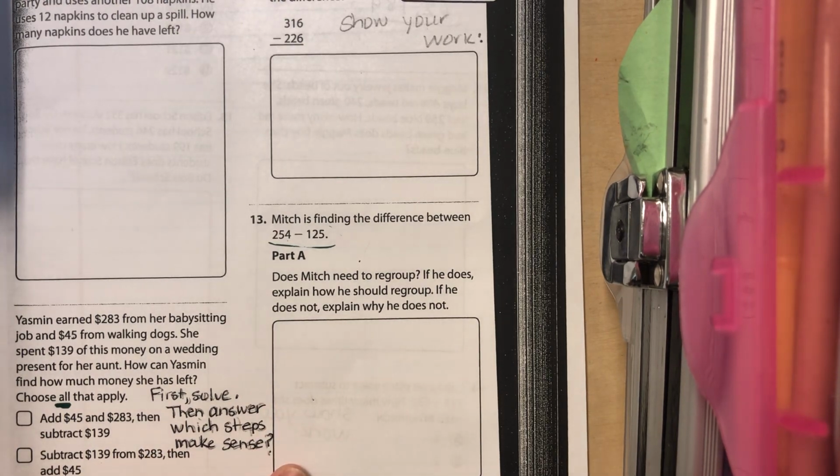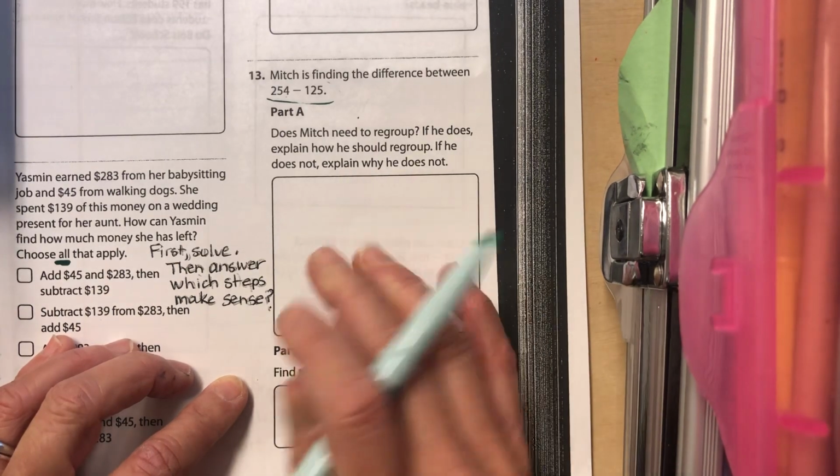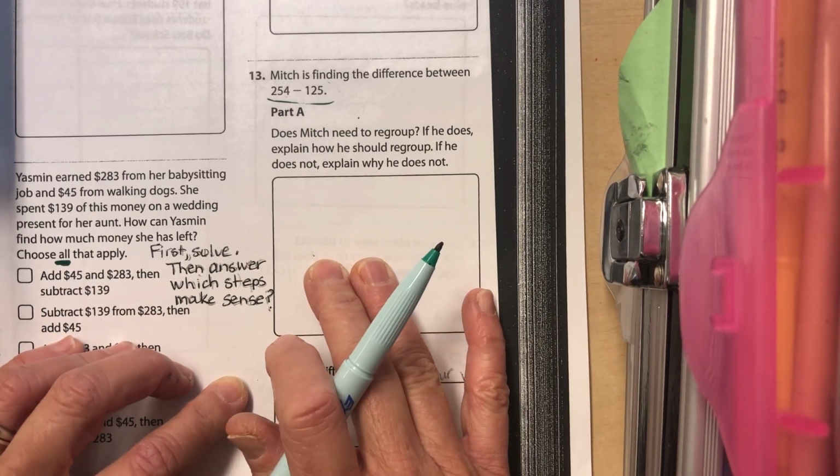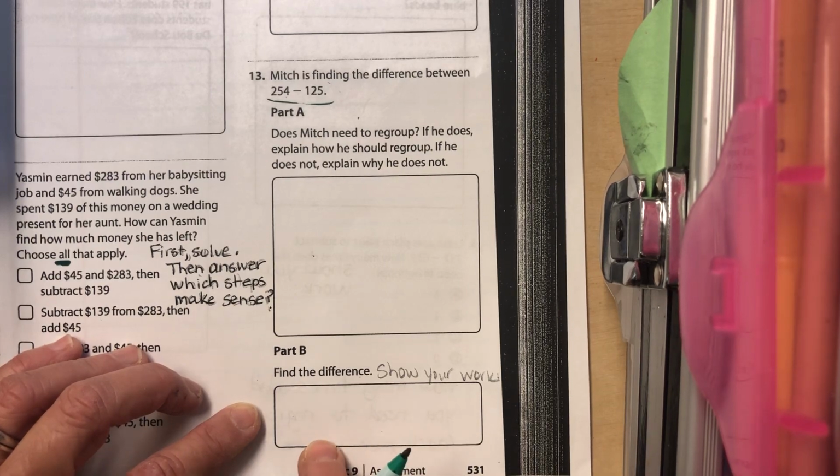Does that make sense? Okay, I want to see the answer. Oh, well, here's where you do the answer. So here's where you're going to tell me yes or no, you need to regroup and why. And then here you're actually going to do the problem. Do you see that? Yes? Okay, flip to that, please.